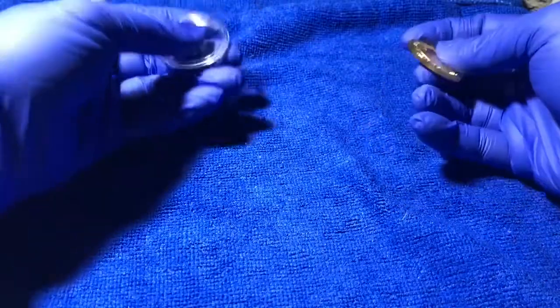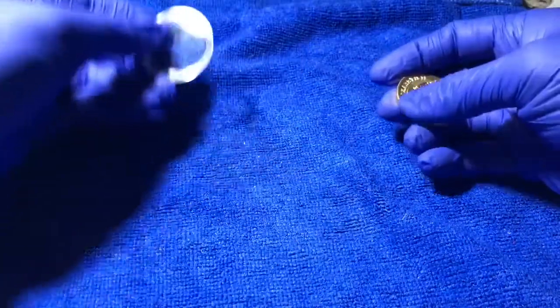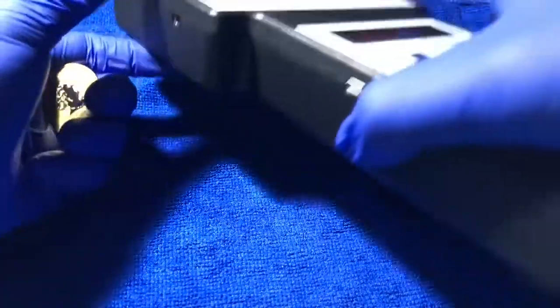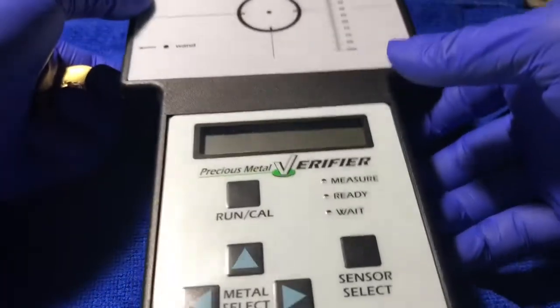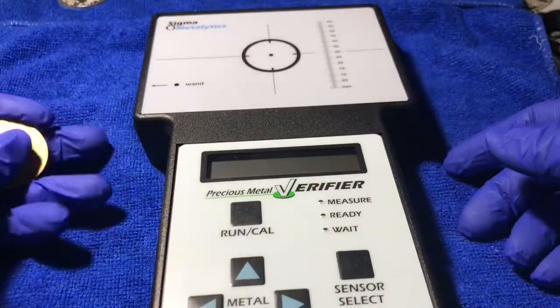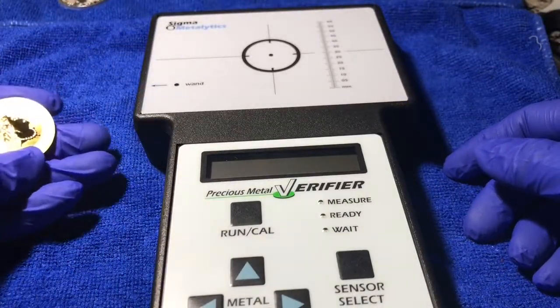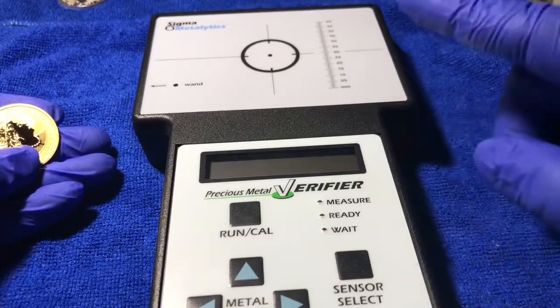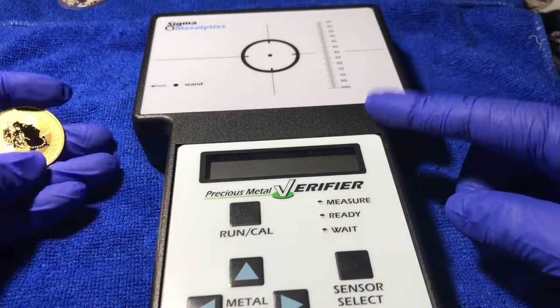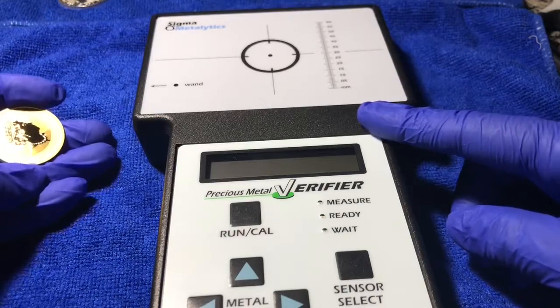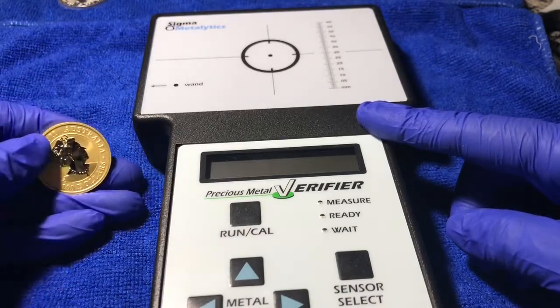But now moving on to the third test. And the third one is the precious metal verifier. So this, I believe, also shows how the electrons are deflected on the metal.